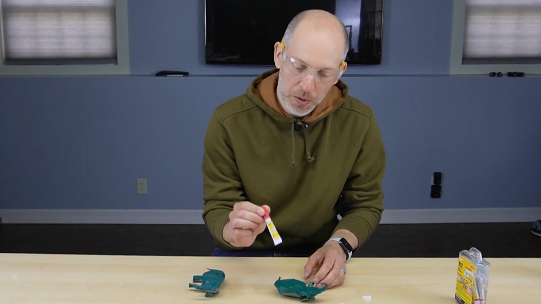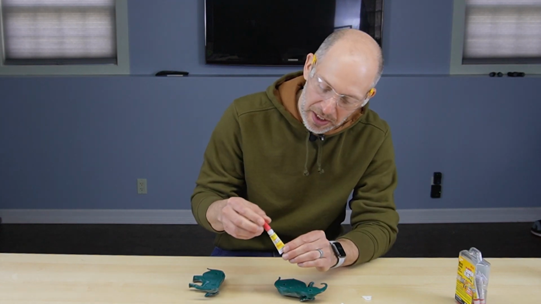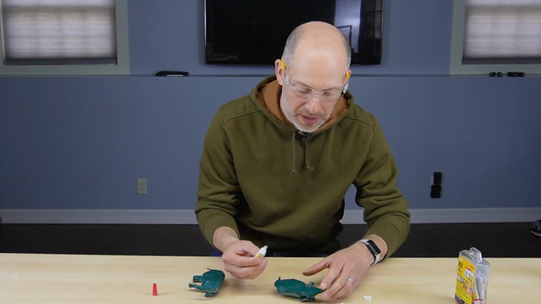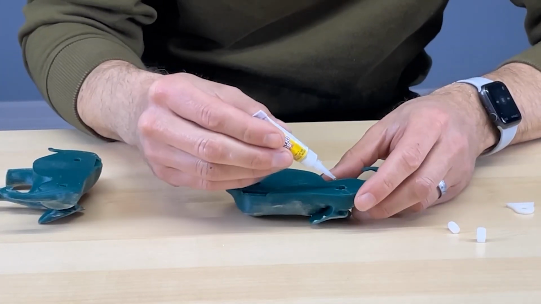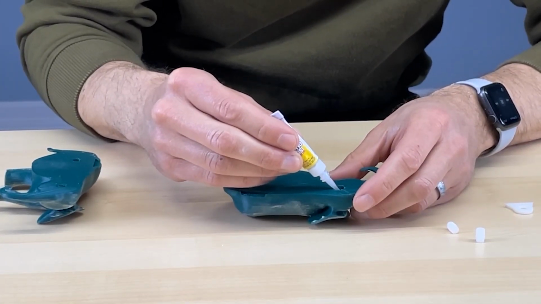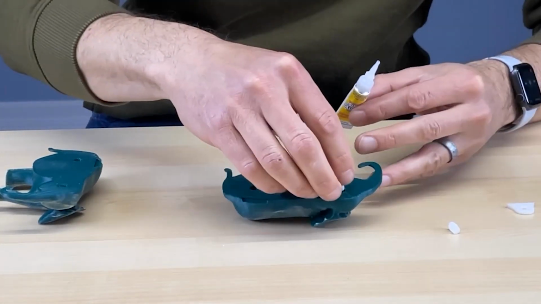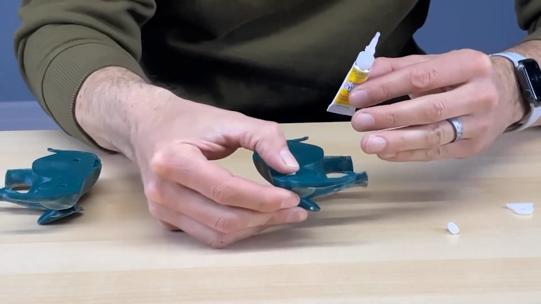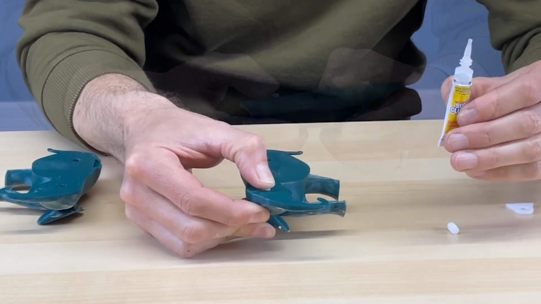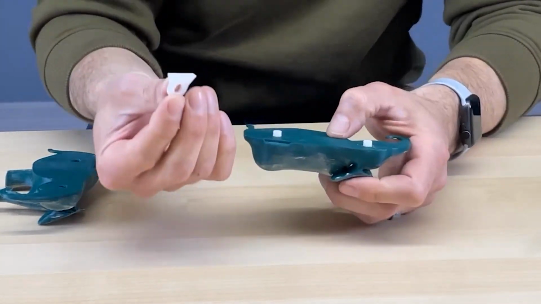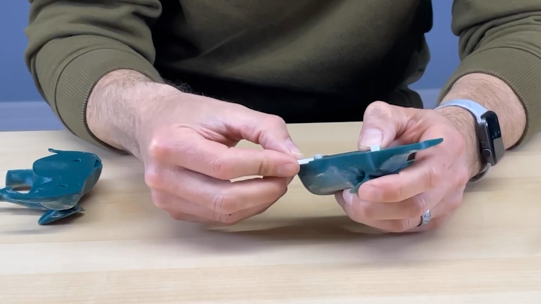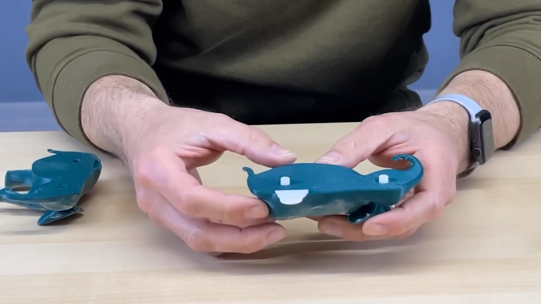Okay, we're going to use super glue to glue these two halves together, but the first thing we'll do is set the alignment posts in place, so just a drop of glue at the bottom. Hold that in place for a minute. And I'm not going to glue this piece in because it's going to be trapped by the geometry, so we'll just leave that one loose.